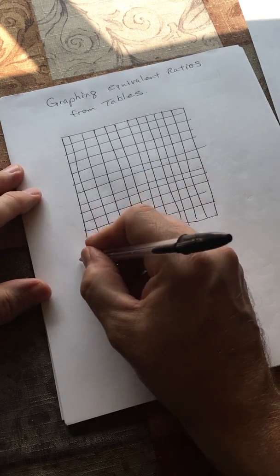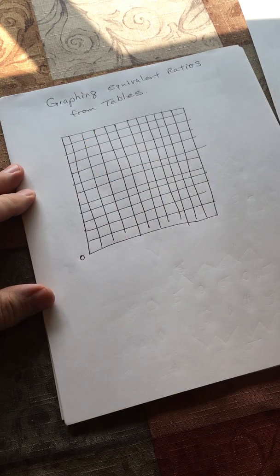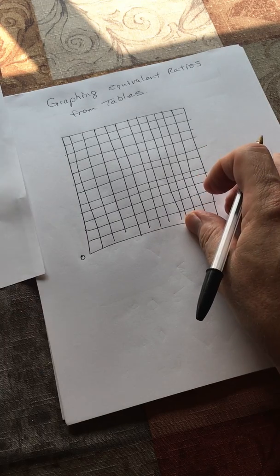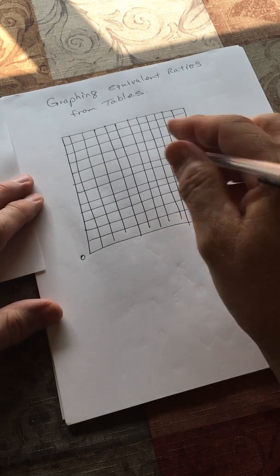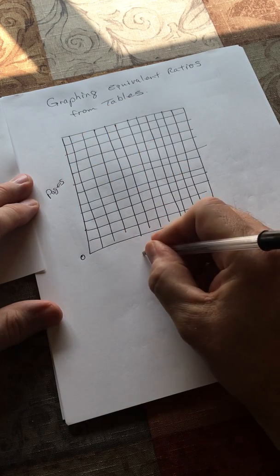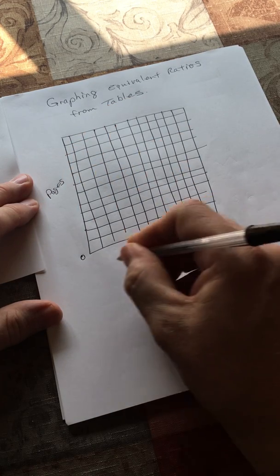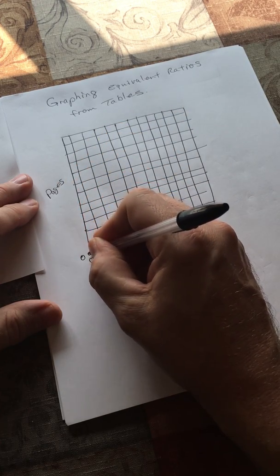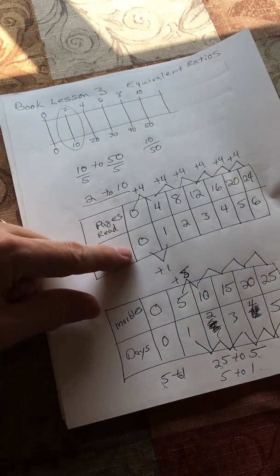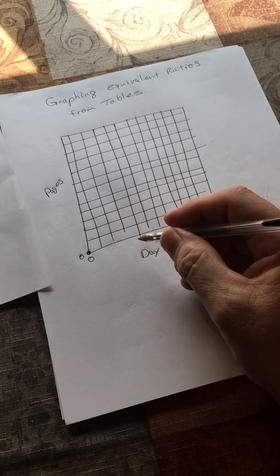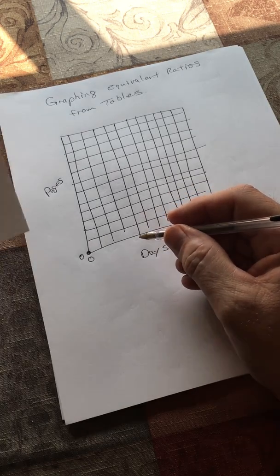Okay, so if this is 0, let's take a look back at our pages read. Yeah, let's do that one. So our pages read, this was our pages. And let's let this be our days. So on 0 days, we read 0 pages. Because that's what it says here on our table, right? 0 pages, 0 days. And on our next one, we read 4 pages in 1 day.